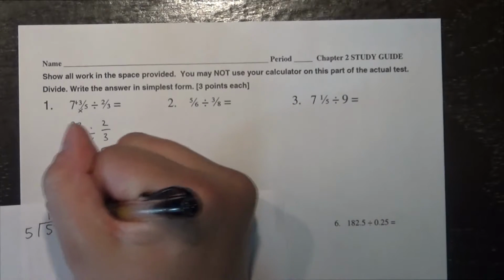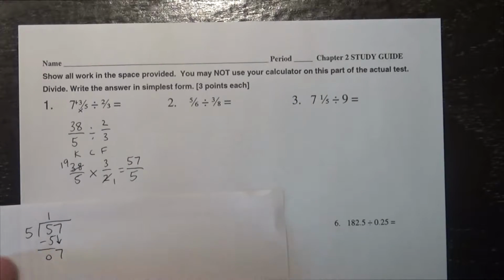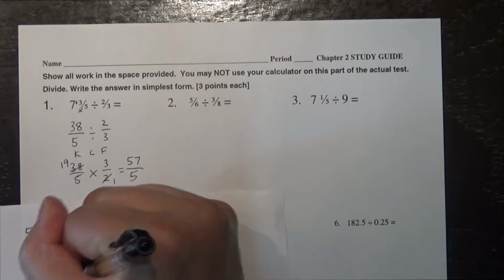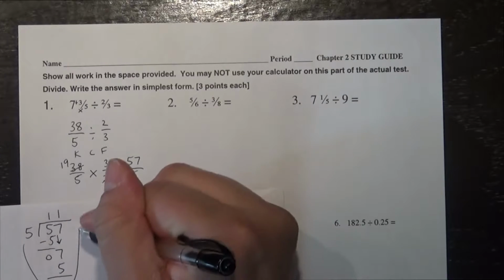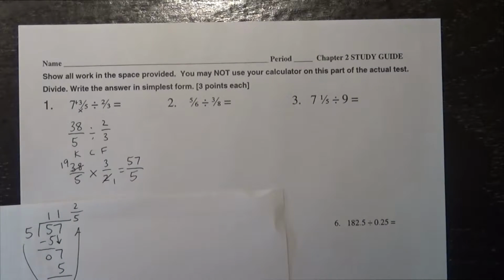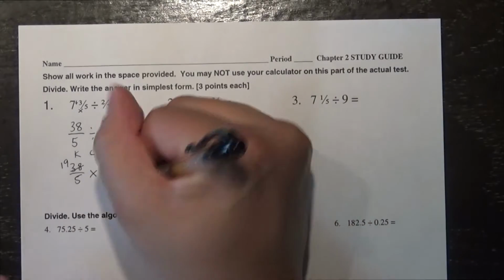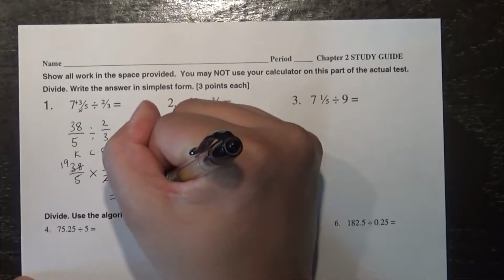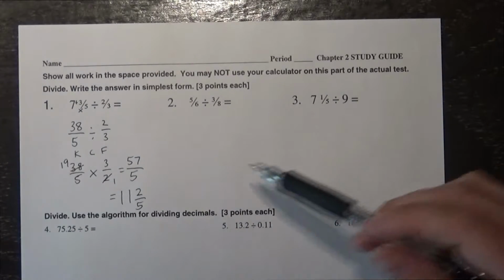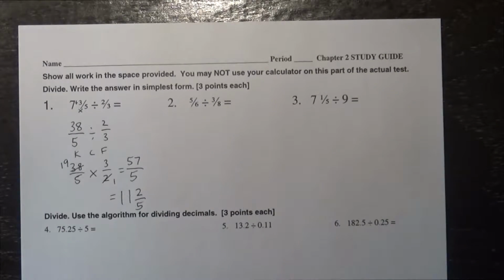So 5 goes into 5 one time. That's 5. Subtract, I'm left with 0. Bring down my 7. 5 goes into 7 one time. 1 times 5 is 5. I have 2 remaining. Remember, that 2 becomes my new numerator, and the 5, the divisor, is my denominator. So my answer here is 11 2/5. Notice the steps that went into that. That's where your points are coming from. We want to show our algorithm and show our answer in its simplest form.